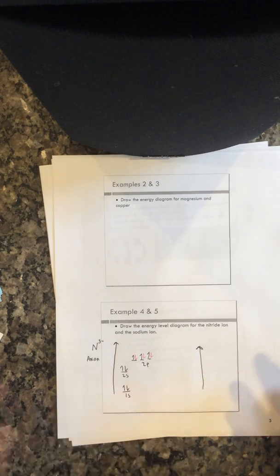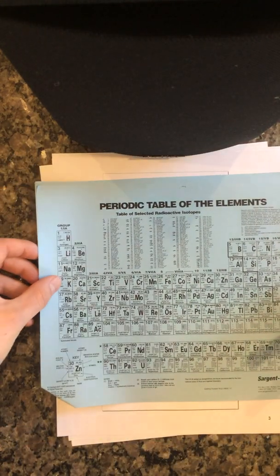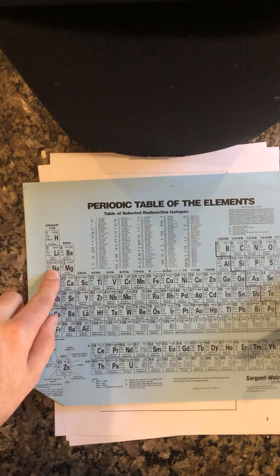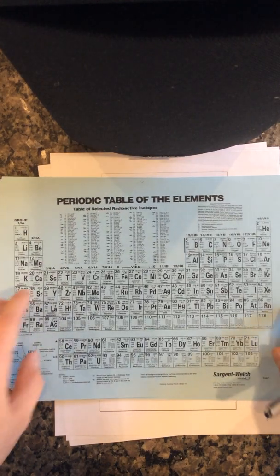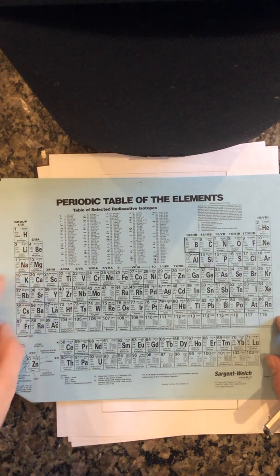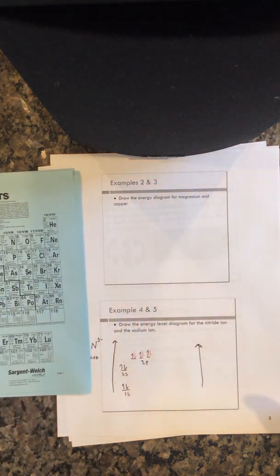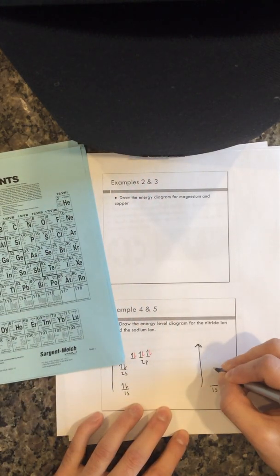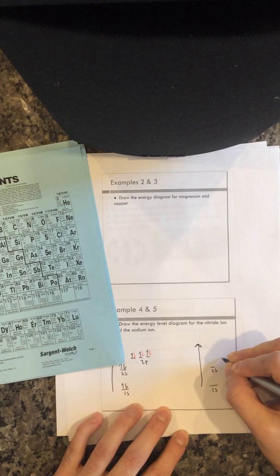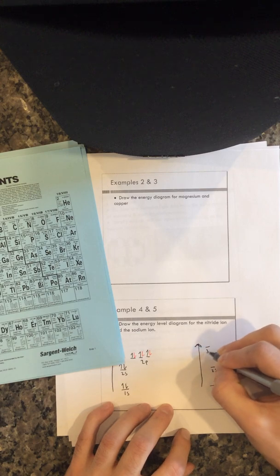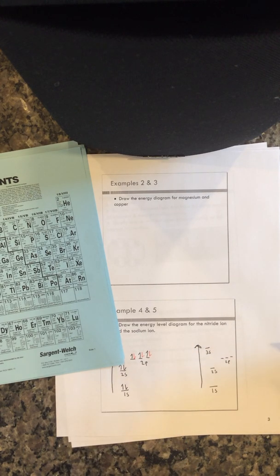Okay, so sodium, once again, if we're looking over here on a periodic table, sodium is over here. So that is in your 3s section, 1s, 2s, 3s. So what we're going to do is go all the way up there, 1s, 2s, we have our 2p, right, you guys can all see that, and then we have our 3s.